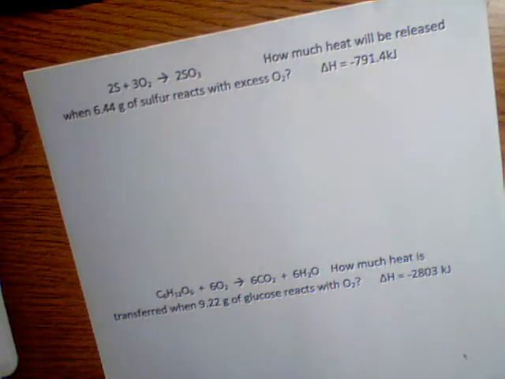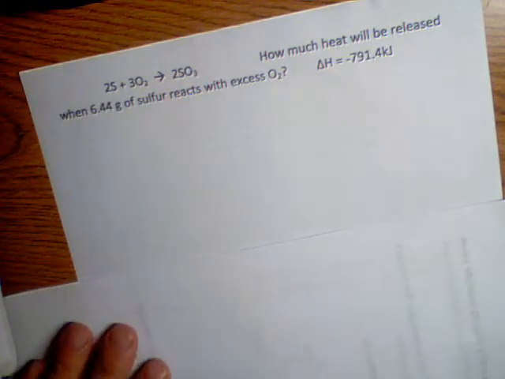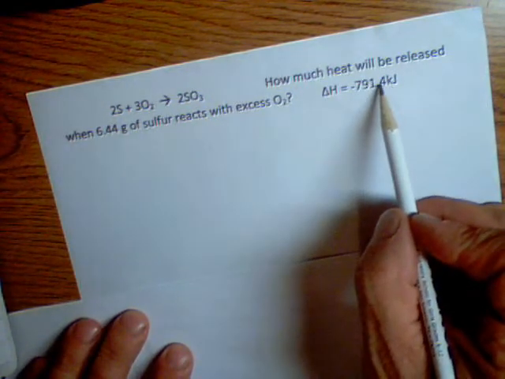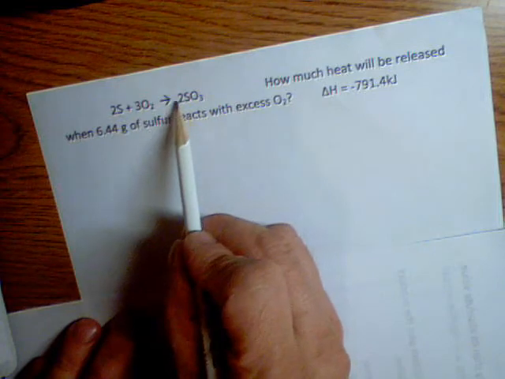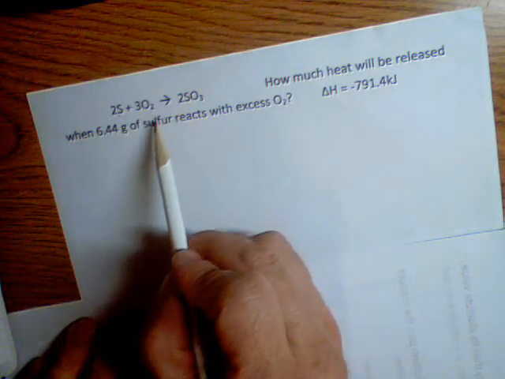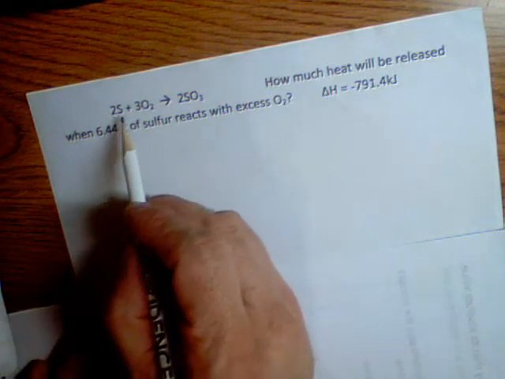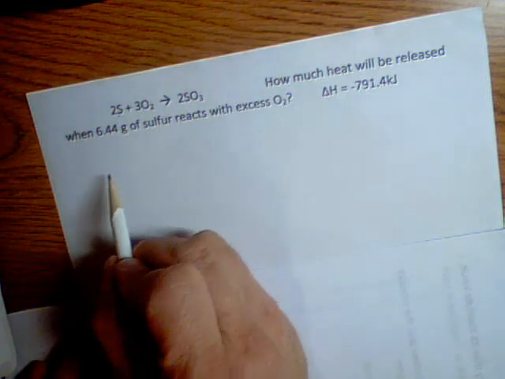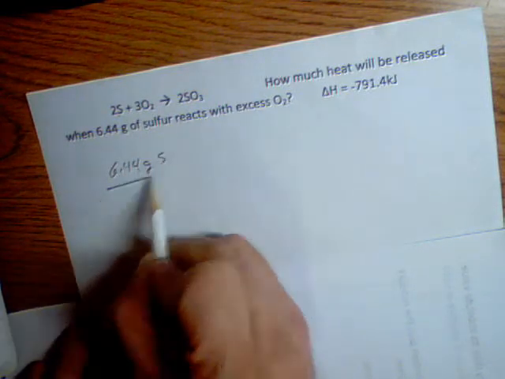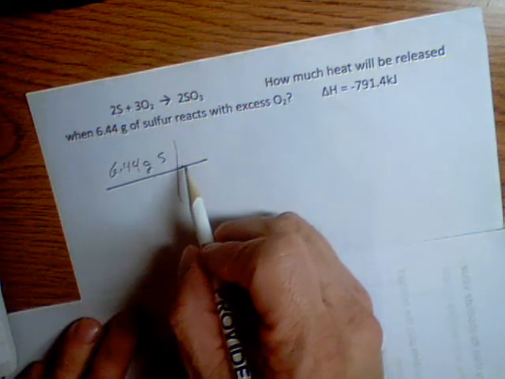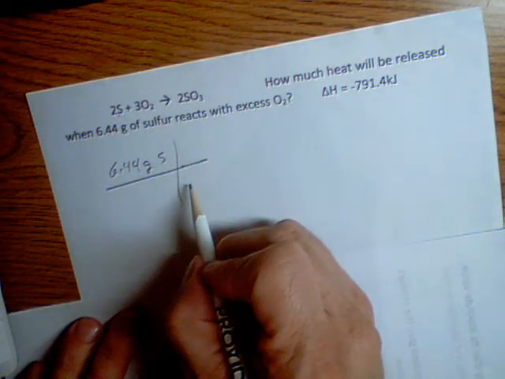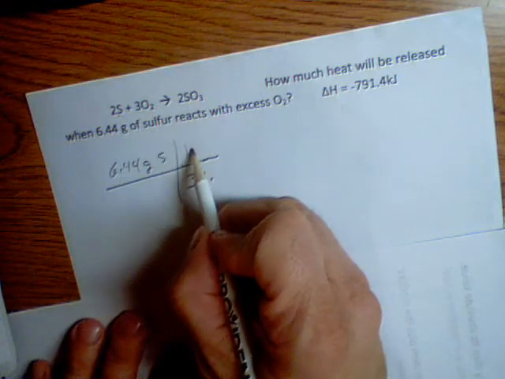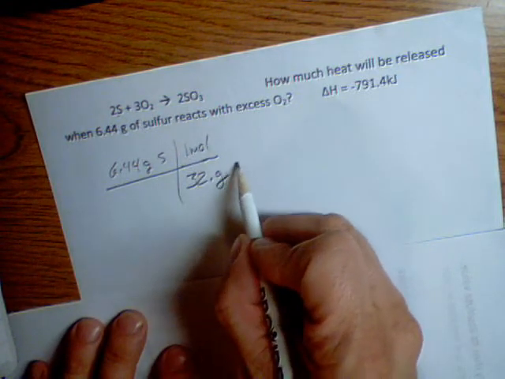Let's try another. When 6.44 grams of sulfur reacts with excess oxygen, how much heat will be released? We'll have to be given this information. Make sure this is a balanced equation. Make sure that there were no errors in the equation, and we're just going to concentrate on the sulfur. So it would be 6.44 grams of sulfur, and we're going to turn those into moles by dividing by the molar mass of sulfur, which, if you look on your periodic table, I believe is 32.07 grams to 1 mole.